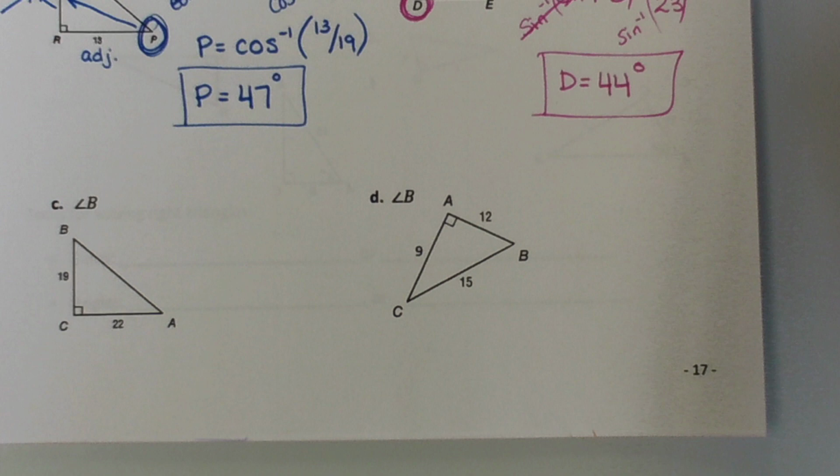I don't generally jump to that. Eventually you will be able to do that. So if you want to start with tangent inverse right away, you can. Opposite or adjacent. Trig ratio first, second. Trig ratio top, bottom.